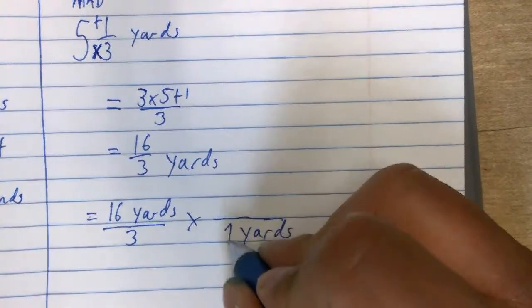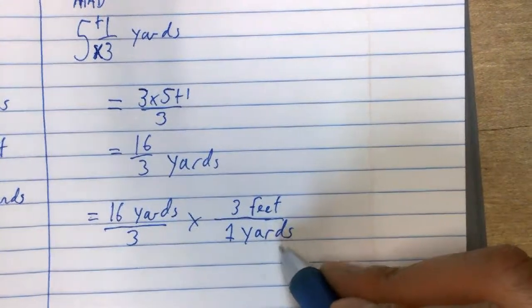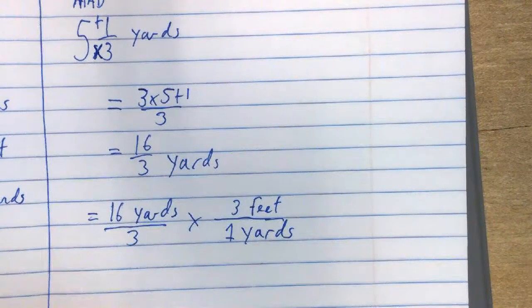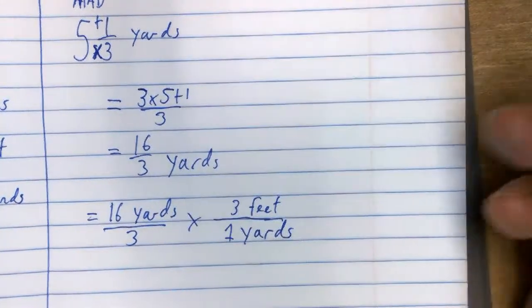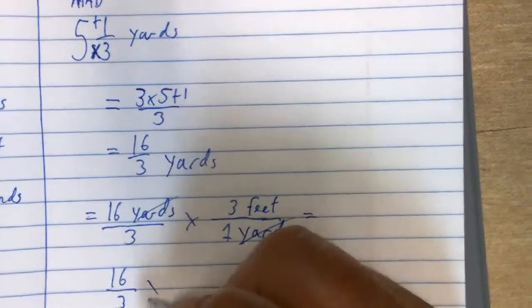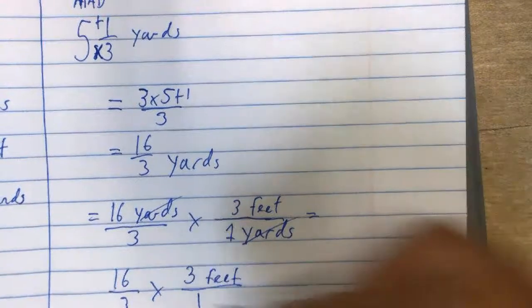So 1 yard. Now I know grammatically this isn't right. 1 yard, it's not 1 yards. But for now, let's just keep it as that. They're going to cancel out regardless. Yards and yards cancel out. We have 16 over 3 times 3 feet over 1.